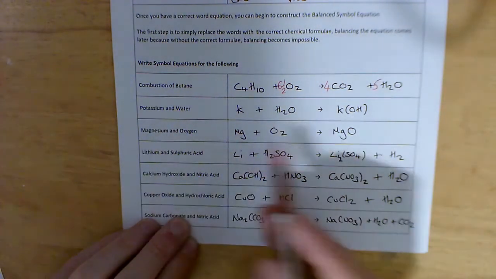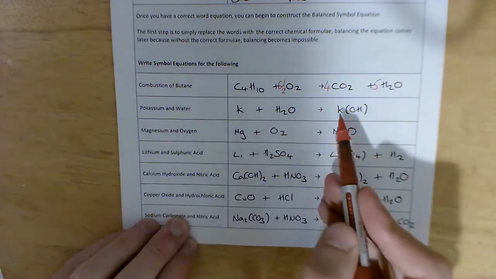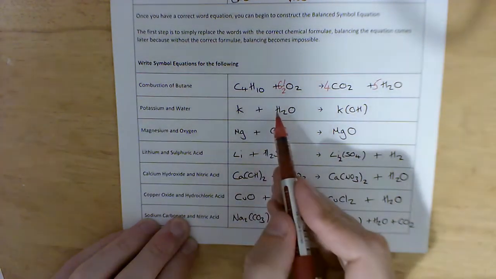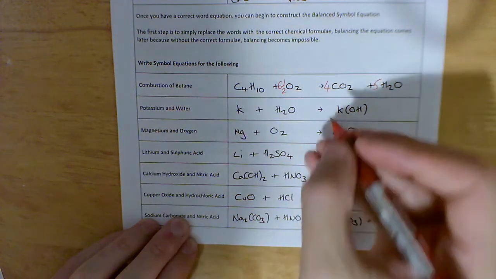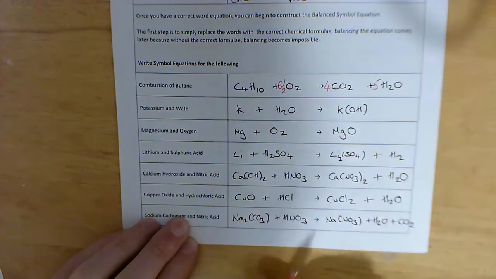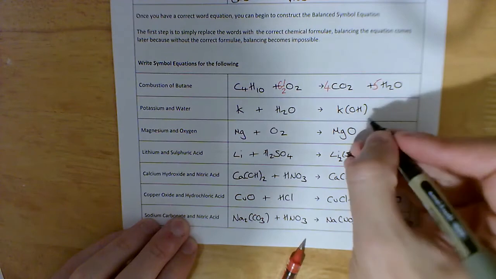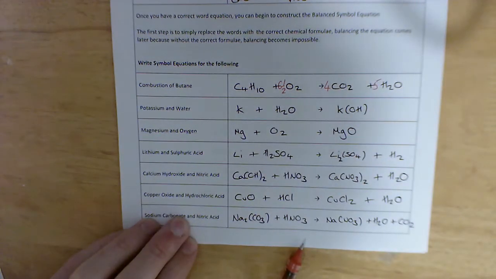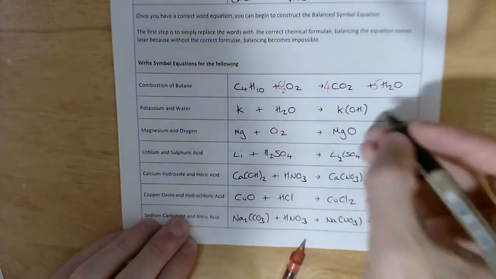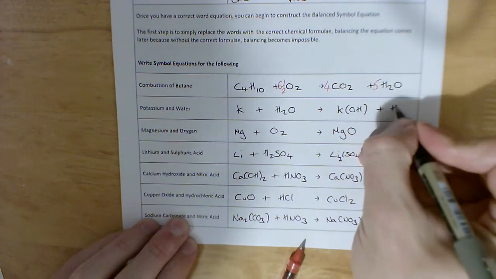So potassium and water. So 1 potassium, that is balanced. 2 hydrogens, 1 hydrogen, that is not balanced. It's just occurred to me we're missing something here. So this is what I'm talking about. If you get the symbol equation wrong, then you're already stuffed. We are missing some hydrogen.